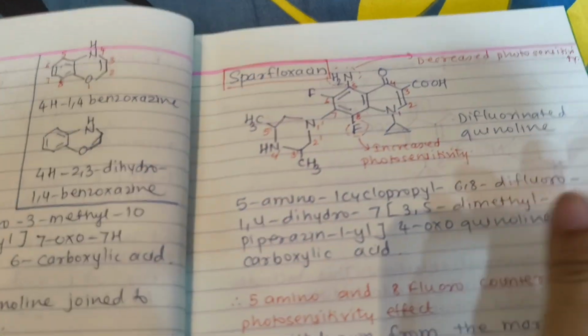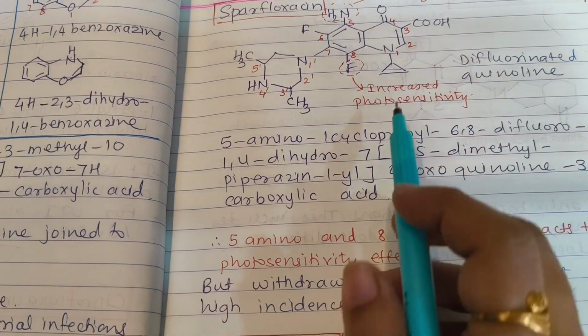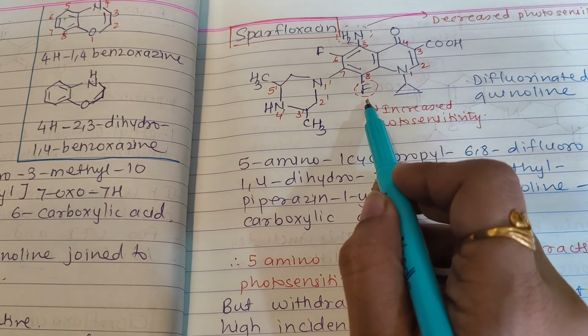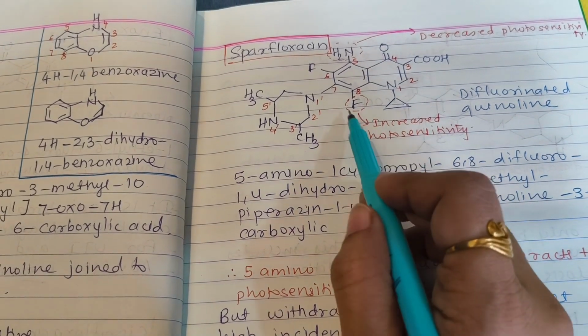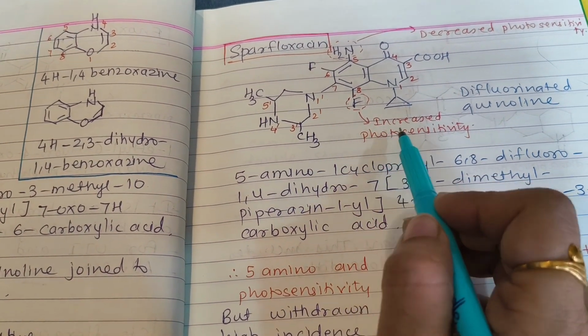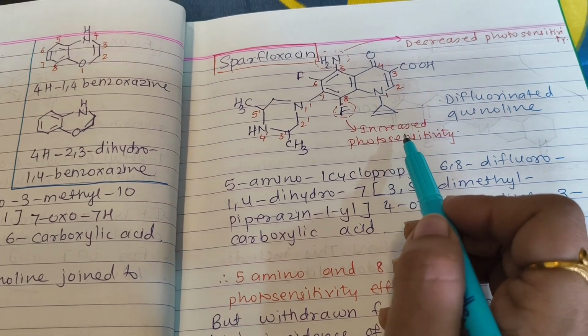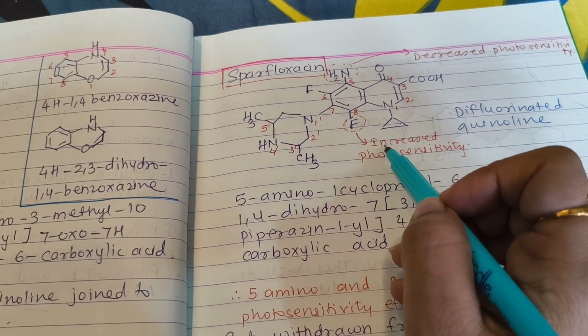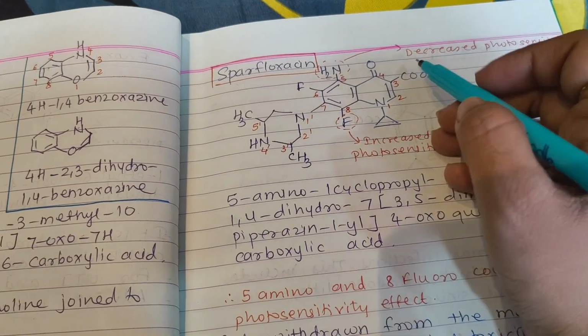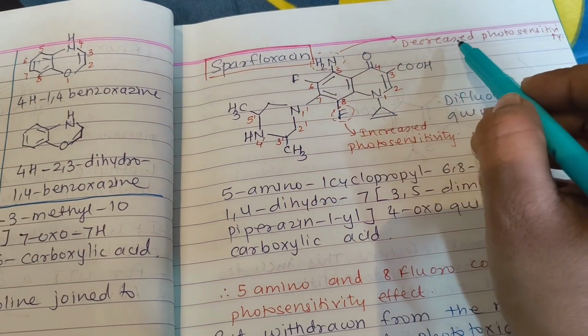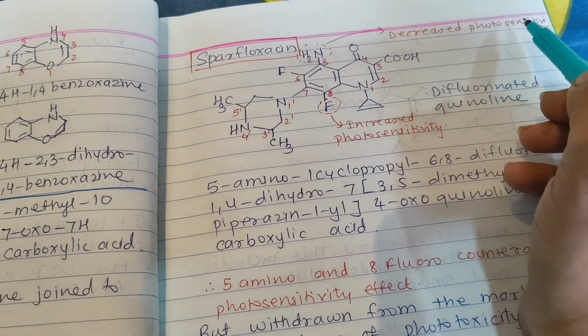So this is also a difluorinated quinoline. This additional F they have added for increased photosensitivity. I mean, because of this fluorine, the photosensitivity increased. And to nullify or reduce the effect of this photosensitivity, they have added NH2 over here, which will decrease the photosensitivity.